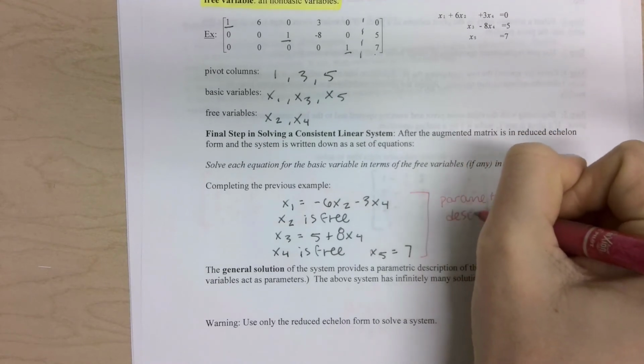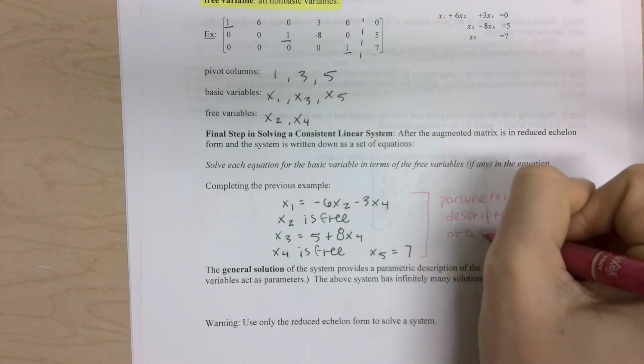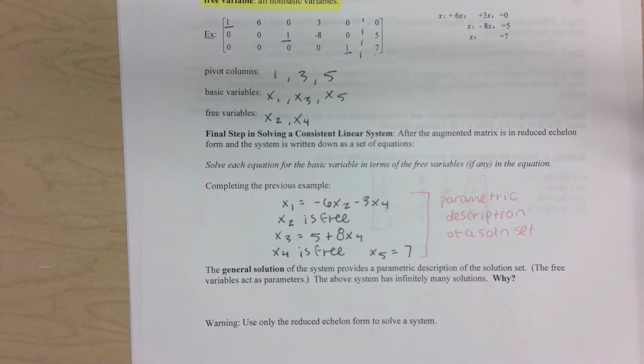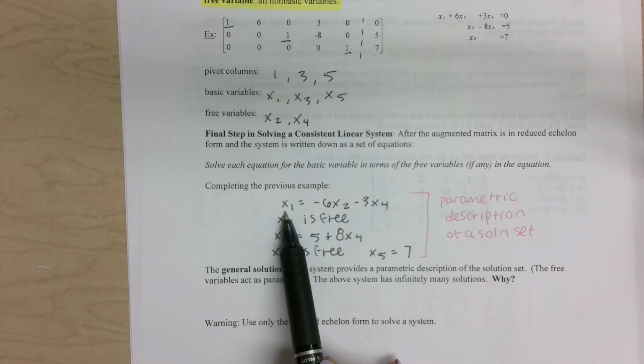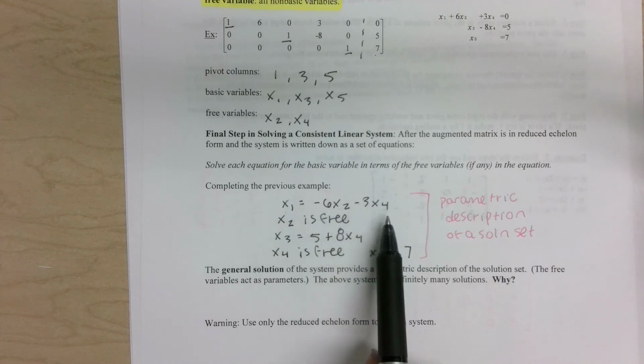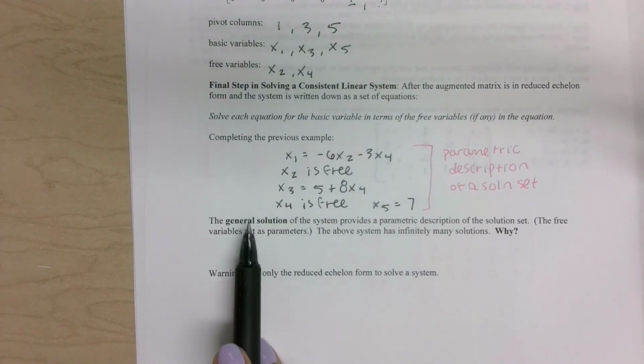description of a solution set. And that's my abbreviation for solution there. Okay, so parametric description of a solution set. Again, each basic variable is parameterized in terms of the free variables. Okay. This is again also something familiar from BC Calculus.